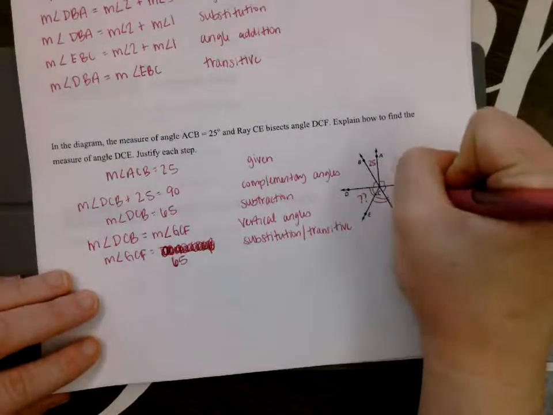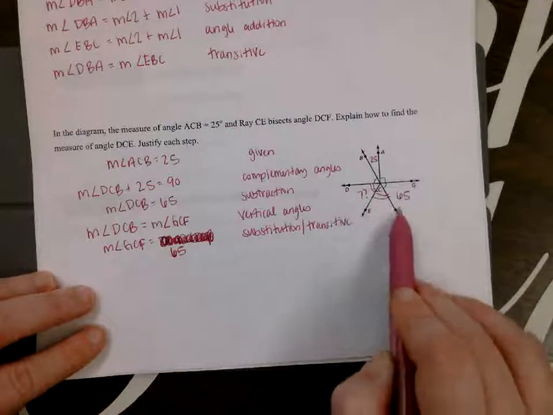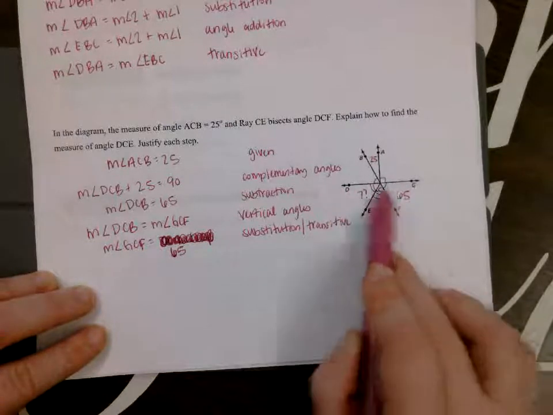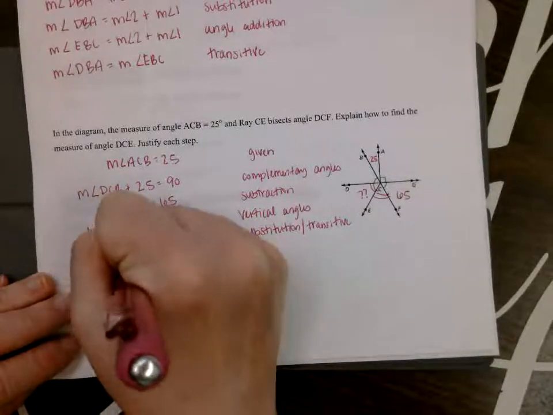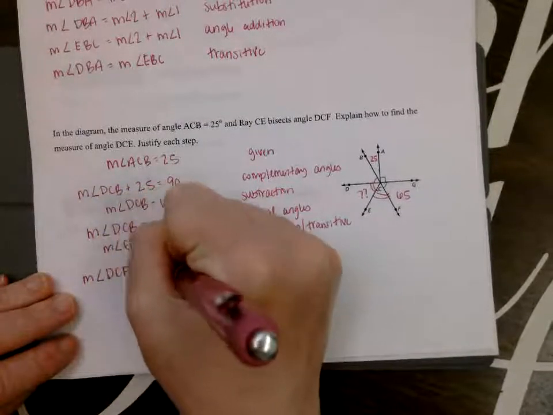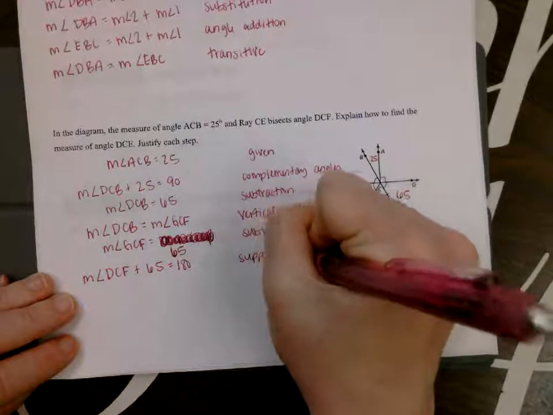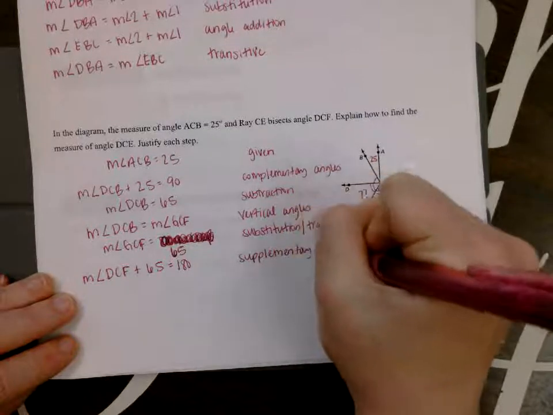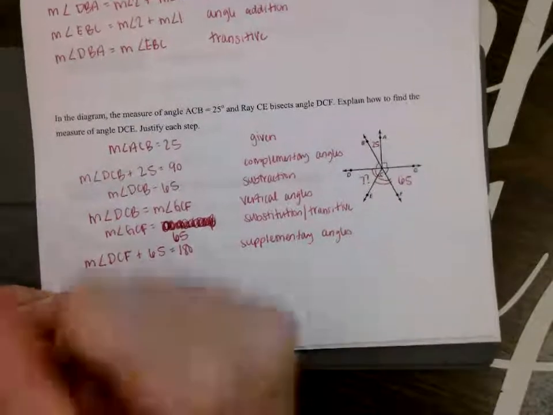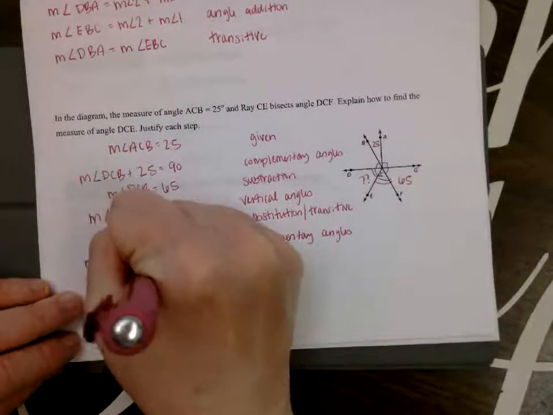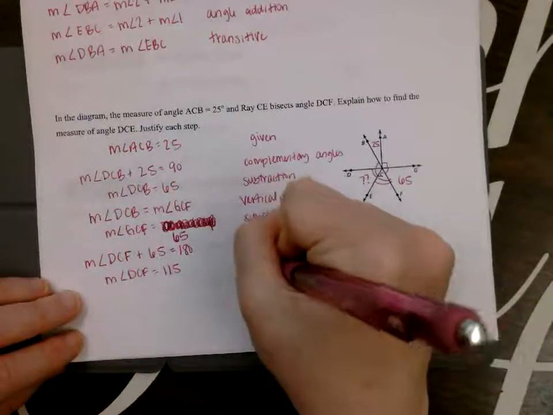So this right here is 65. But I know then that this 65 and this big angle right here make up a straight line. So the measure of angle DCF plus that 65 is equal to 180. The word that means 180 is supplementary. So then I can figure out that the measure of angle DCF would be 115 by subtraction.